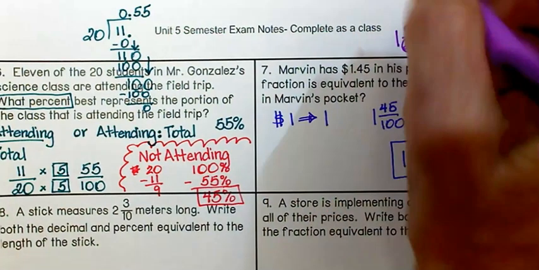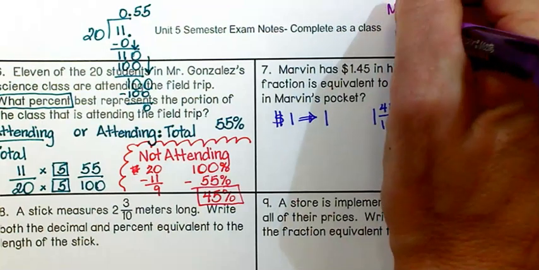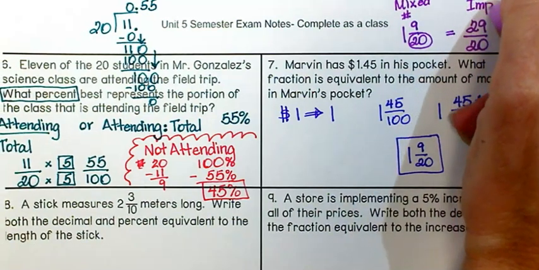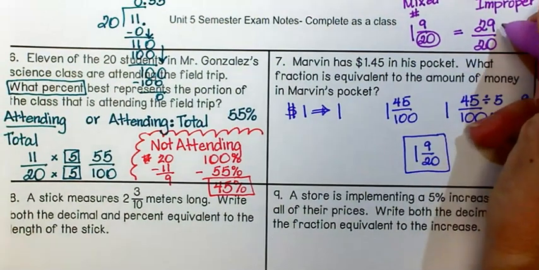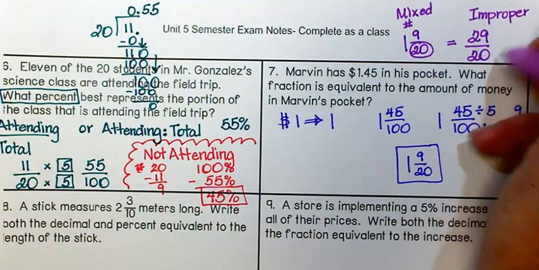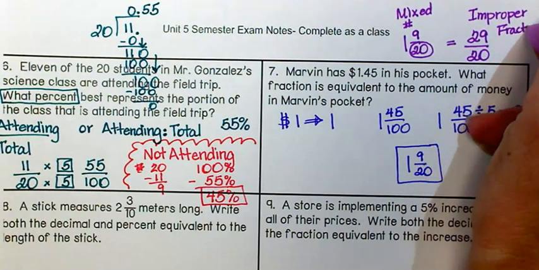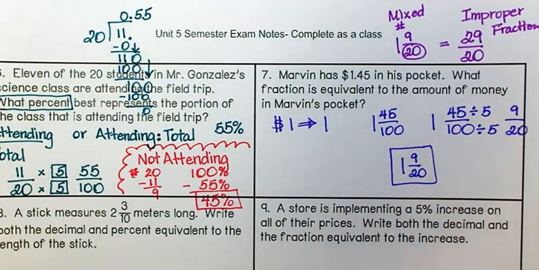Okay? This is a mixed number. This is an improper fraction. Okay? An improper fraction has a number in the numerator that's bigger than the denominator. It's top heavy. Okay? Bonus content. All righty, let's go on to number 8.